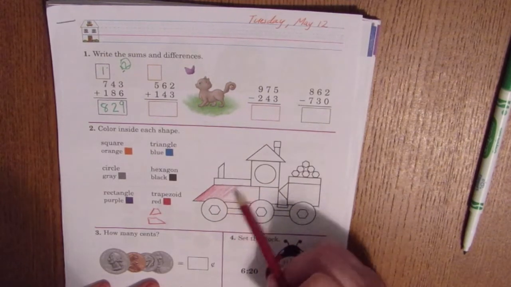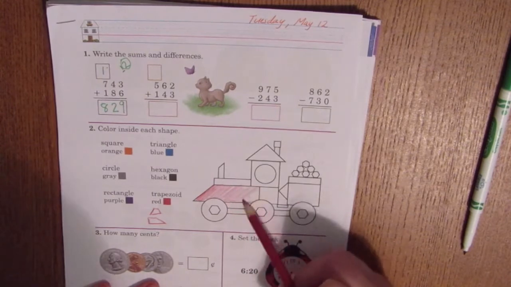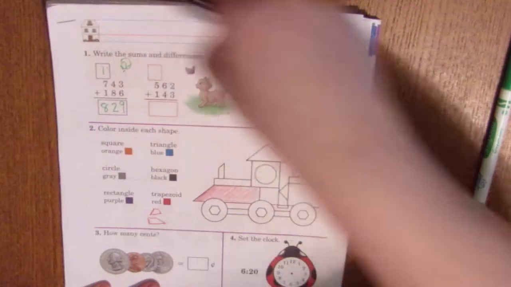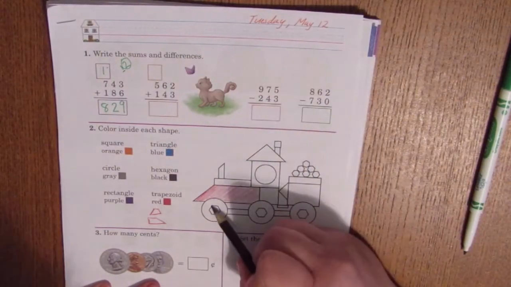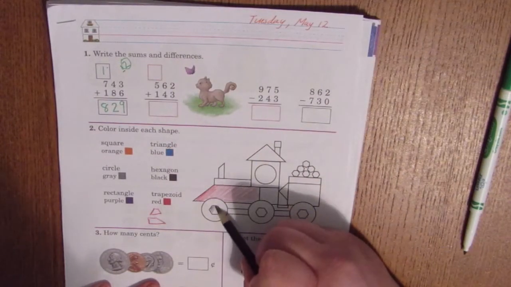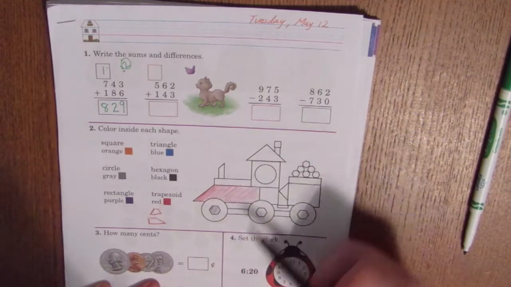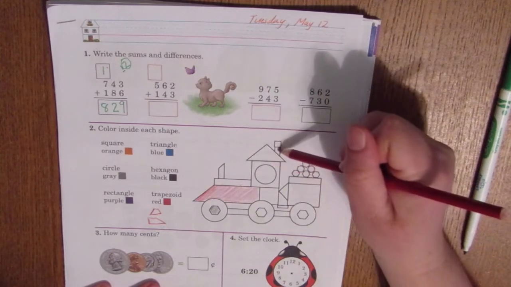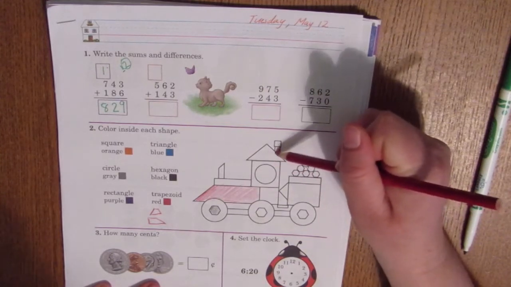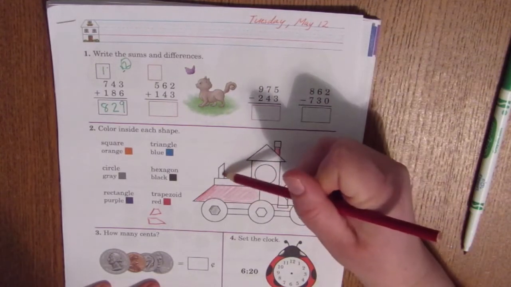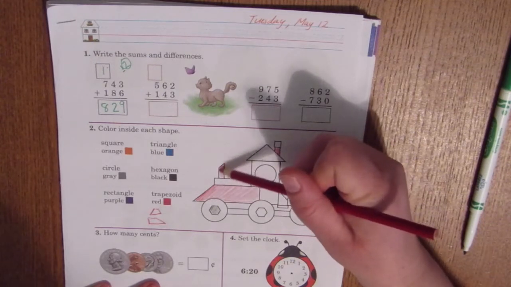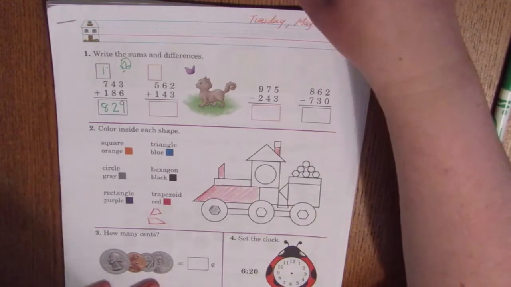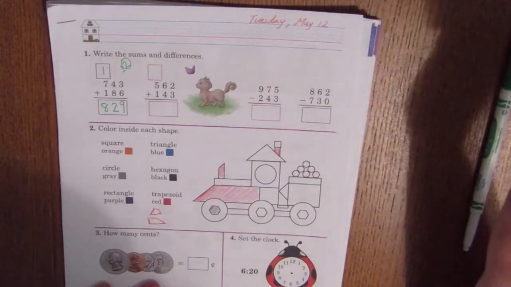It says a hexagon is black, and a hexagon has 6 sides. So here is a hexagon. There are a lot of hexagons in here. This whole picture will be colored. See, right here is another trapezoid as well, and here is another one. And I see at least 1 or 2 more.